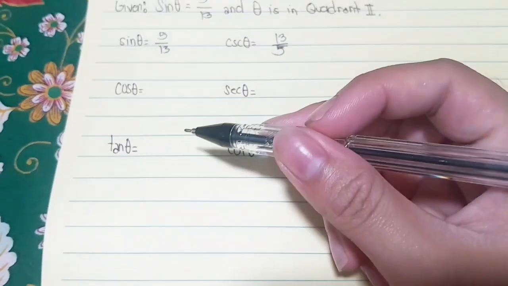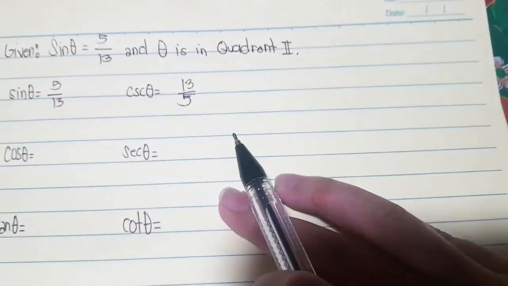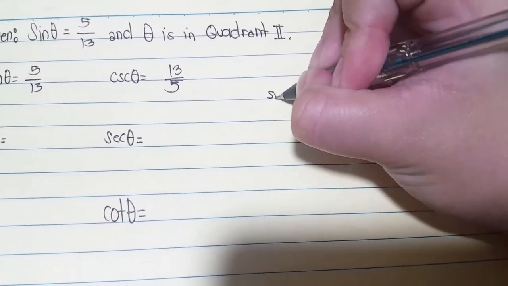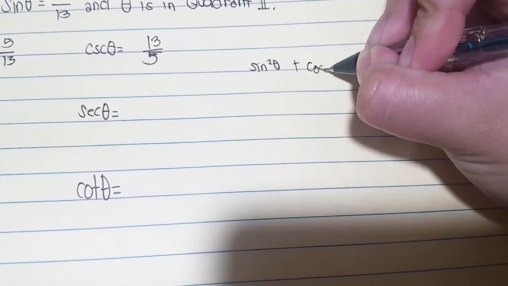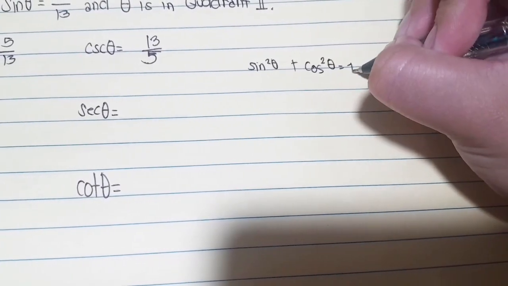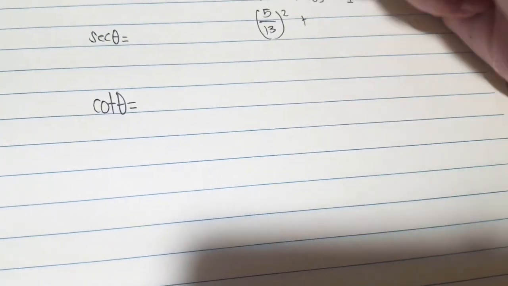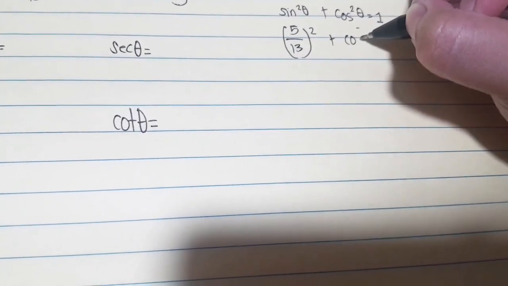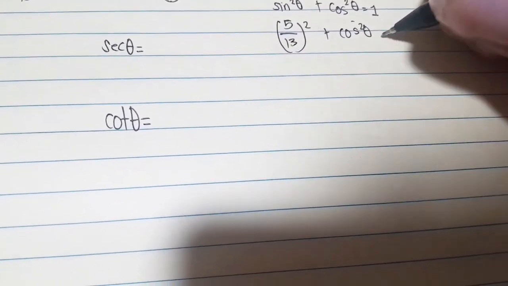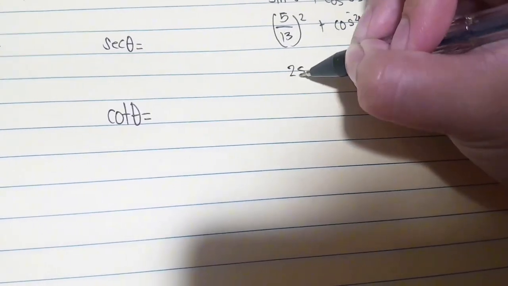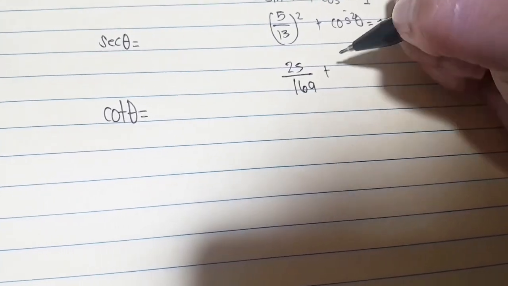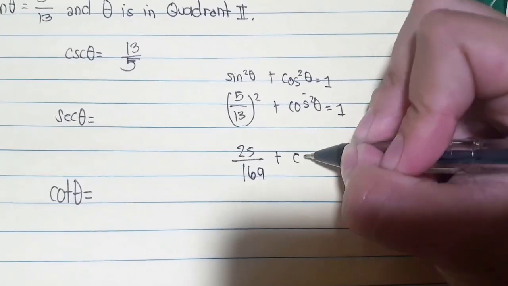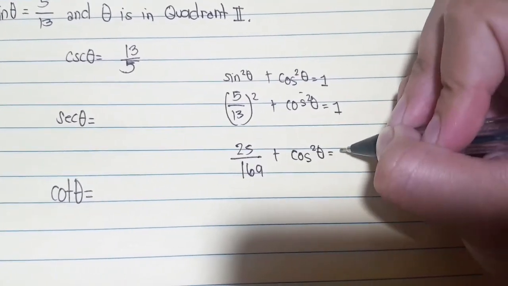Then, to get cos theta, we will use the Pythagorean identity, which is sine squared theta plus cos squared theta is equal to 1. Since sine is given, we substitute 5 over 13 squared plus cos squared theta is equal to 1. And 5 squared is equal to 25, then 13 squared is 169, plus cos squared theta is equal to 1.